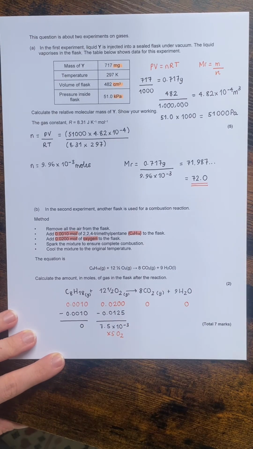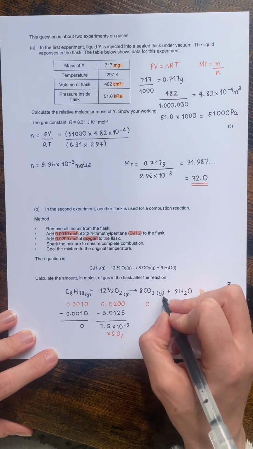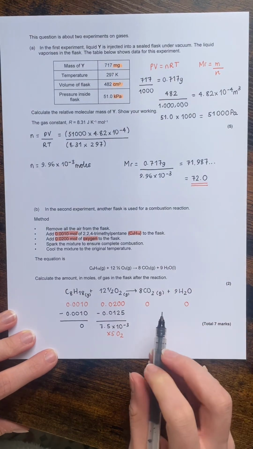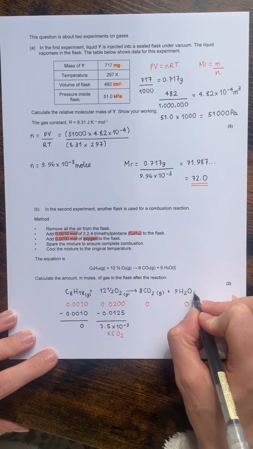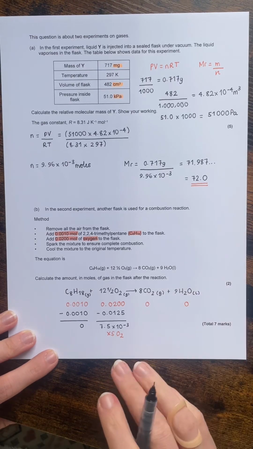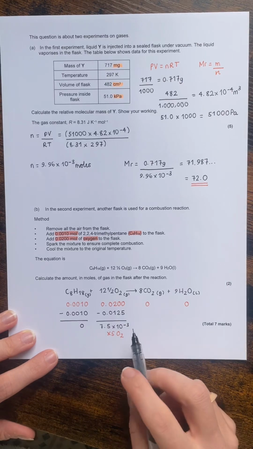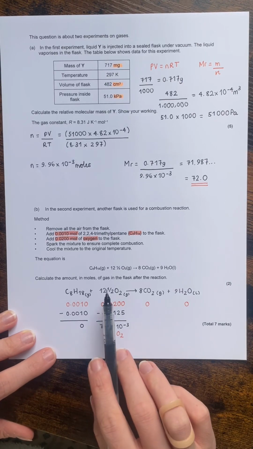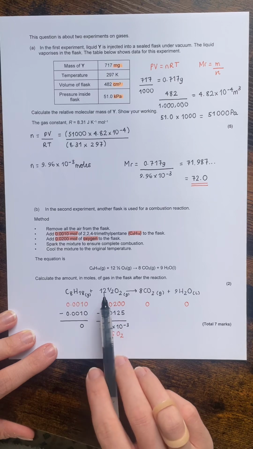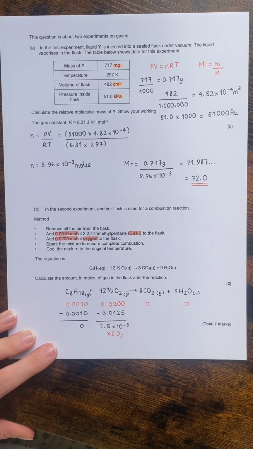And then when it comes to figuring out how much CO2 is made, which is our gaseous product, the water is a liquid, so we essentially don't need to include that, but in other questions we might. We never use the moles of something in excess to then work out the moles of something else.